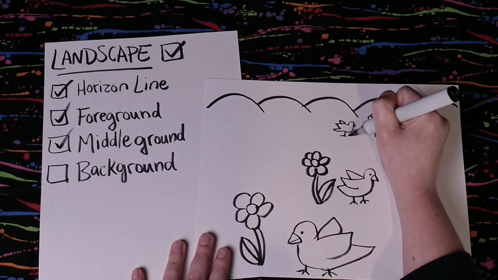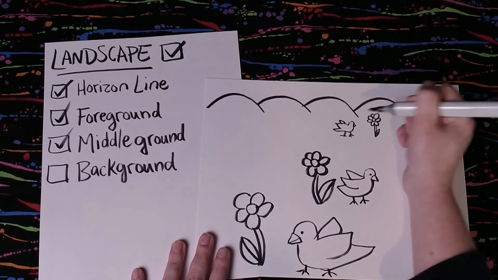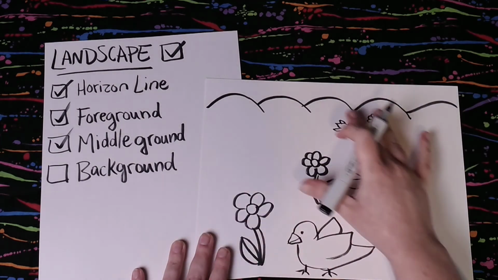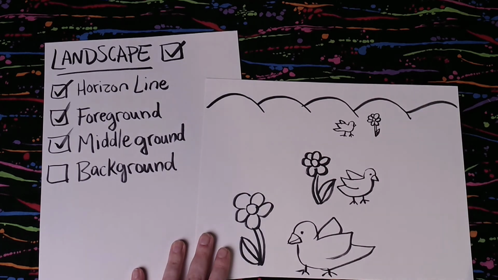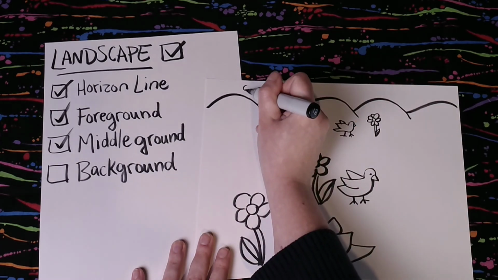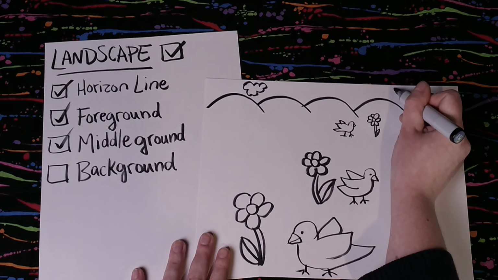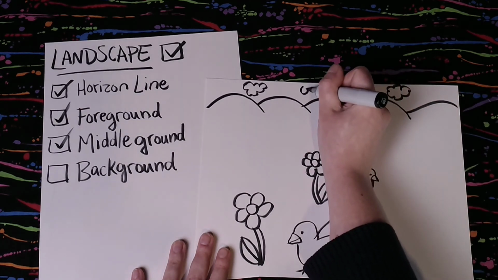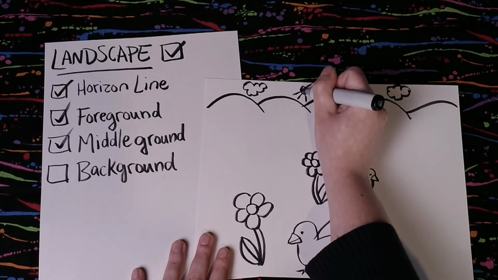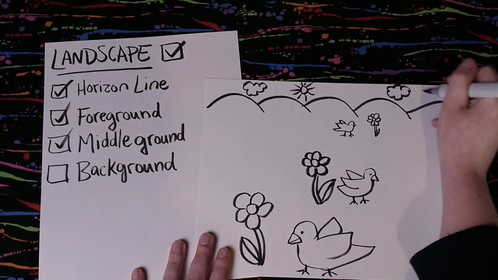Now this is all talking about the ground. We haven't really talked about the sky too much. After you work on adding lots of things to your foreground, middle ground, and background, you can also do things in the sky, like maybe you wanted to add clouds. Maybe you wanted to have a sun or a moon depending on what time of day it is. Maybe you can see an airplane or a hot air balloon somewhere in your sky.